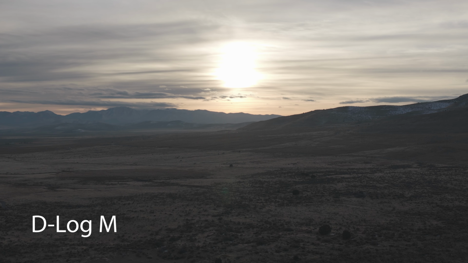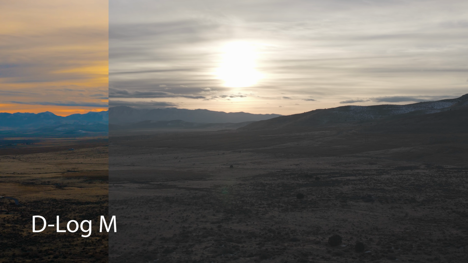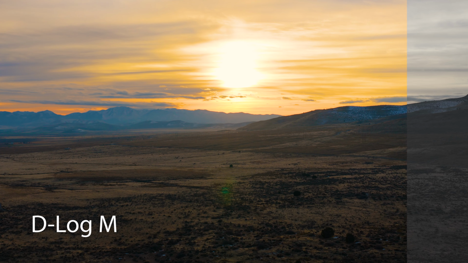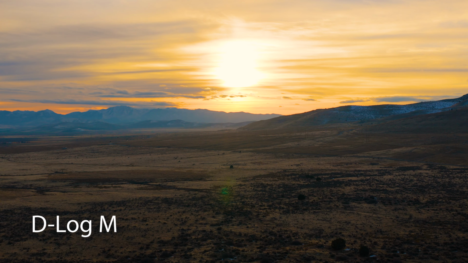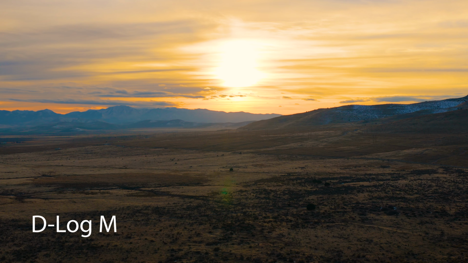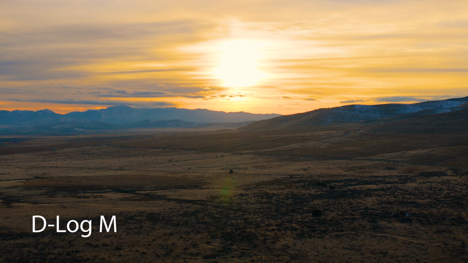D-Log M is a kind of combination between the normal and D-Log color profiles. Unlike D-Log, you can use any ISO you like with D-Log M, and the profile is not as flat. There is a LUT for D-Log M as well, but it's not as difficult to color grade in post.